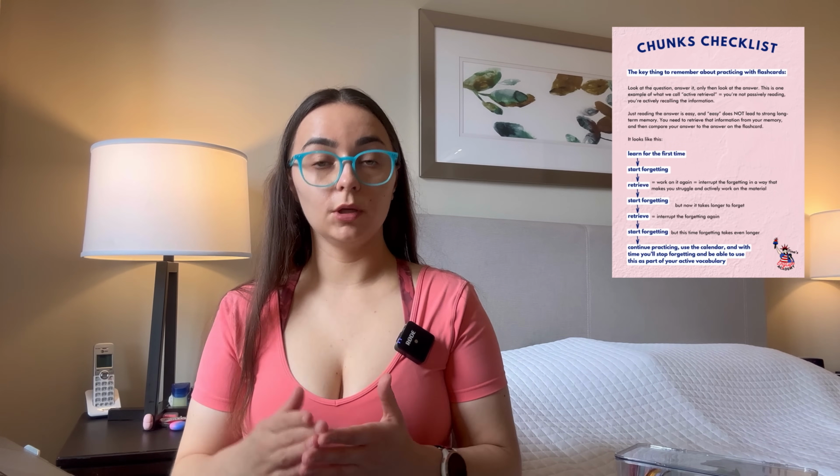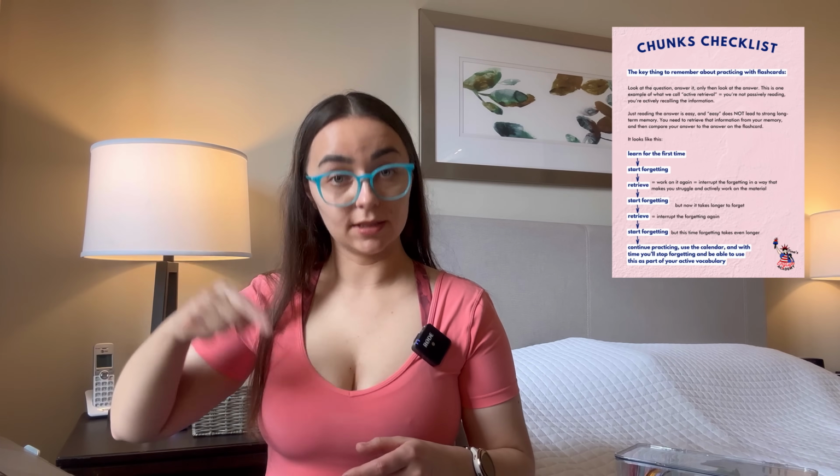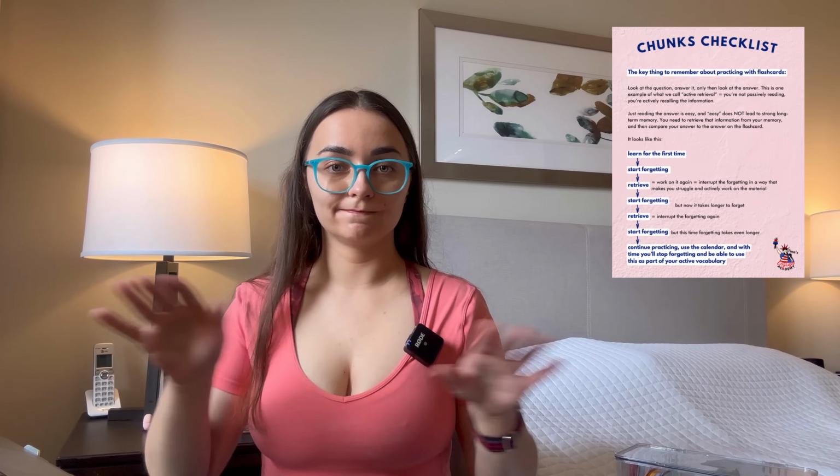Now, then I kind of break down the key things to remember. So active retrieval, I've already mentioned it. I'm going to mention it again. You do want to struggle. If you don't struggle, you're not going to remember. You might remember right now, today, tomorrow, or in 5 days, it's gone. So you want active retrieval.